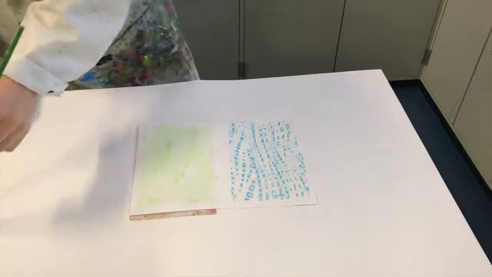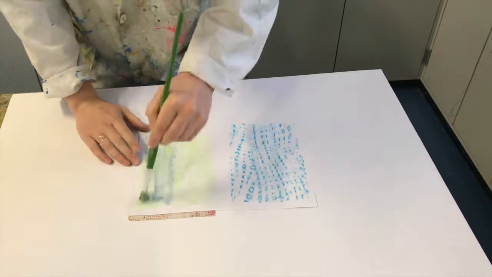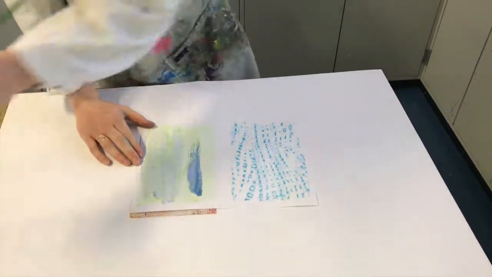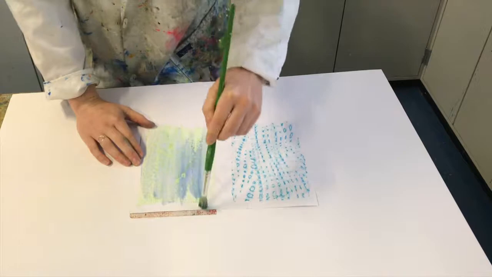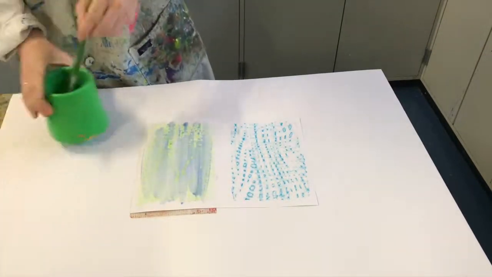Once you are happy with the pattern that you have created onto your paper with oil pastel, use watercolour paints to paint over the oil pastel and see the pattern come through the watery paint.